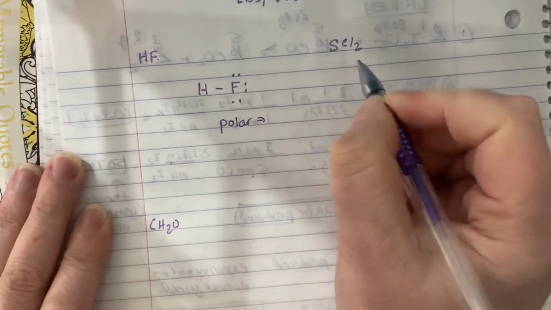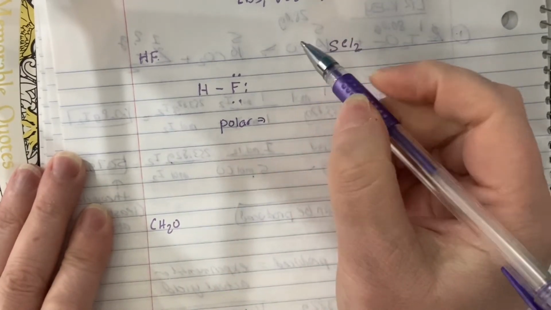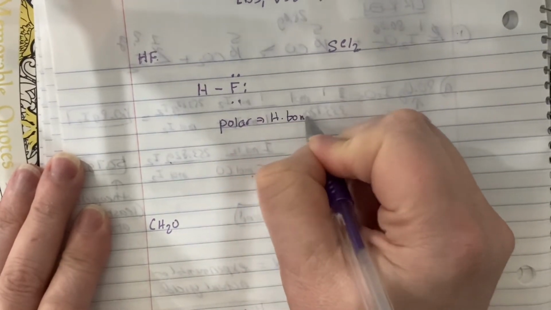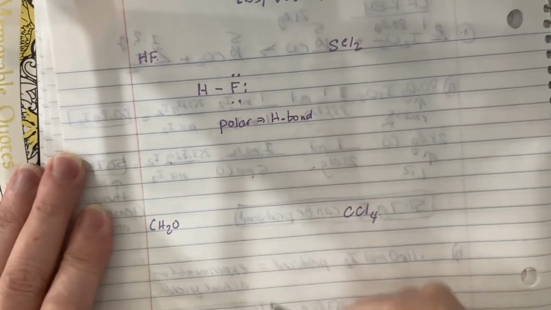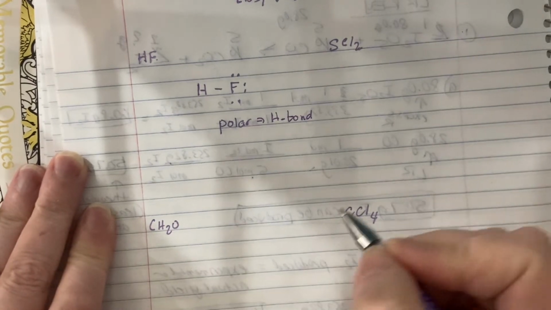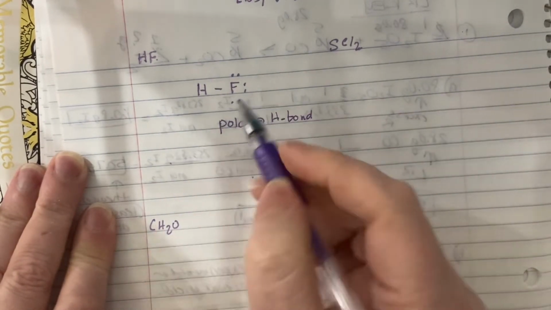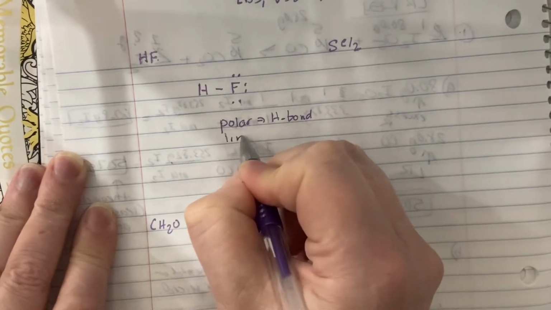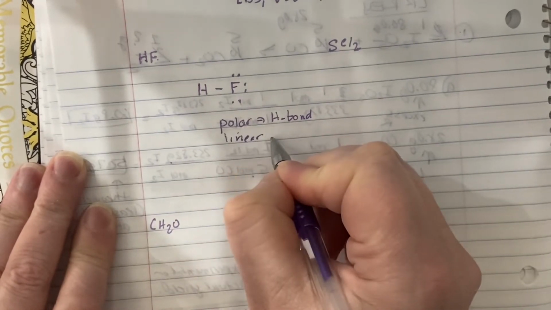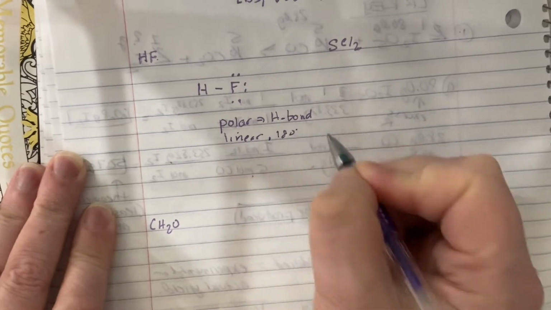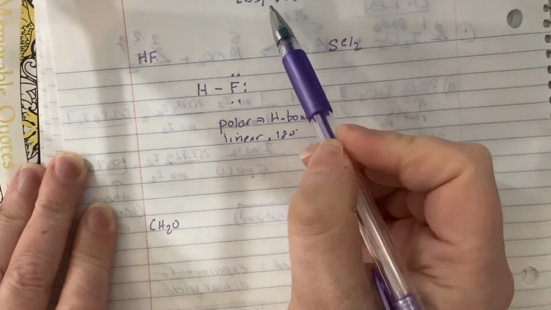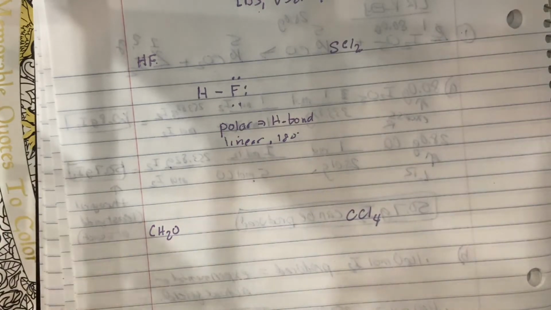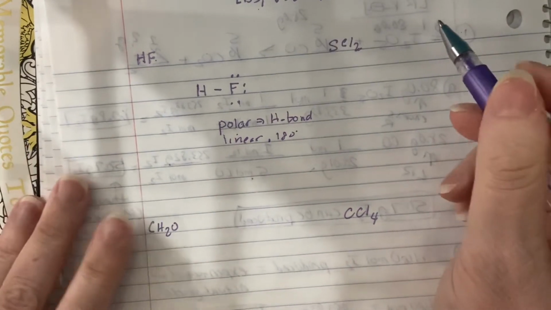Since it's polar, then we check. Is it an H and a FON bond? Yes, it is. It's an HF. So it's hydrogen bonding. So it's the strongest of the intermolecular forces. Okay, and VSEPR shape, there's only 2 points. 2 points always has to be a line. So linear is always 180 degrees. Okay, so I have my Lewis dot structure, my VSEPR, my angle, my polarity, and my IMF. Done.